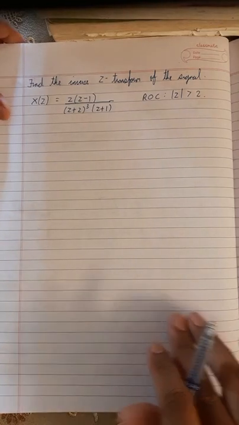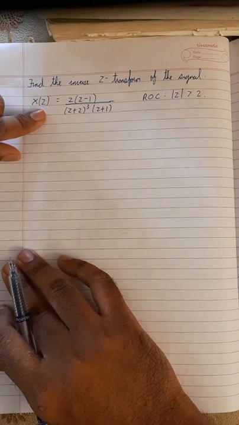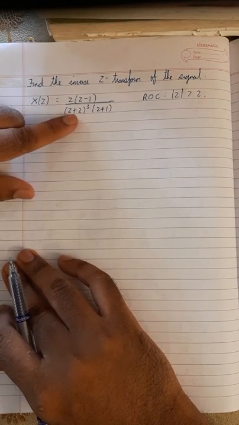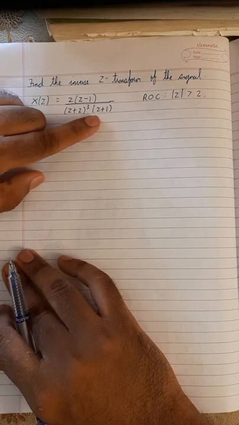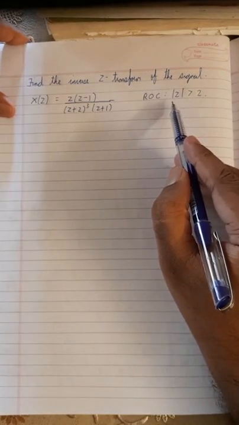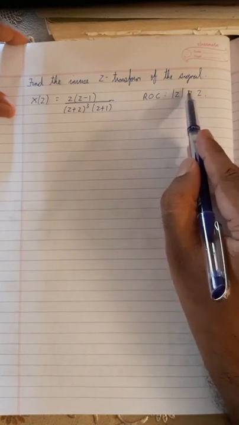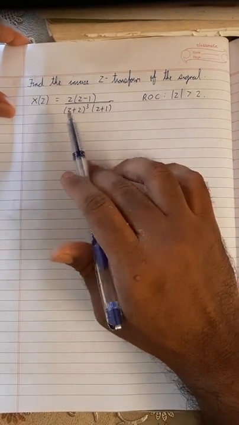So now for the next question, we are going to do the problem. Find the inverse Z transform of the signal X of z is equal to z into (z minus 1) by (z plus 2) the whole cube into (z plus 1). And here for this given question, the ROC is magnitude of z greater than 2. So from here you can understand, since it is a greater than sign over here, that this is a causal signal. All right, so now you are going to factorize this, right?